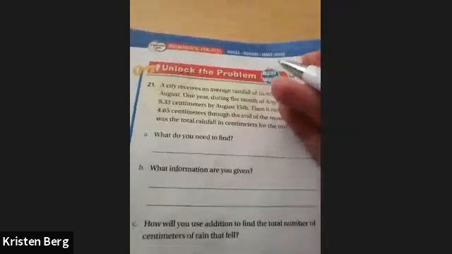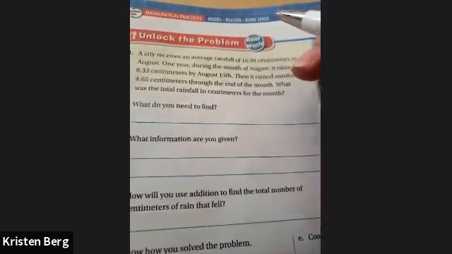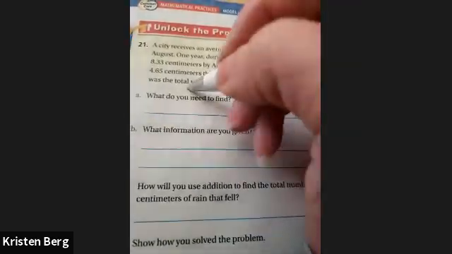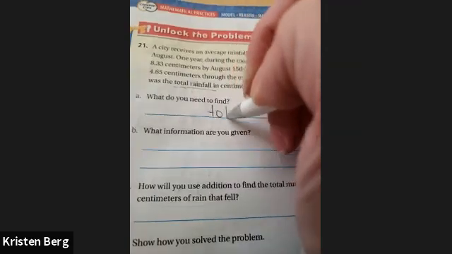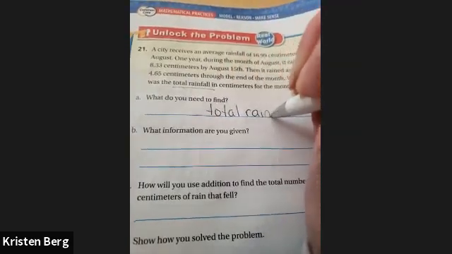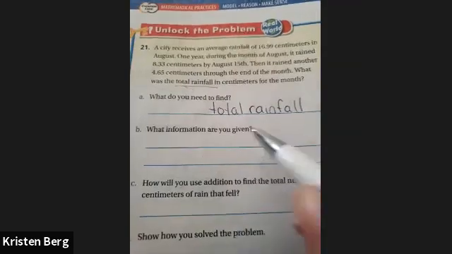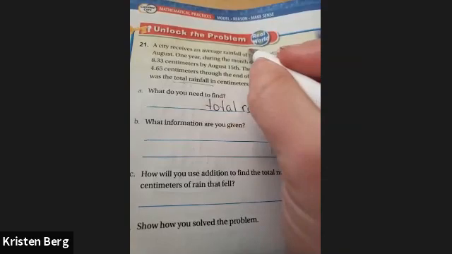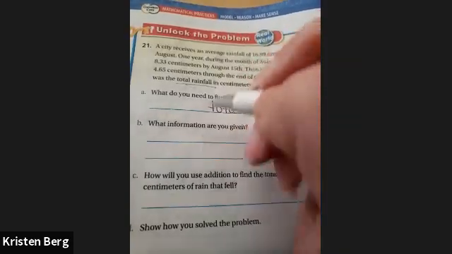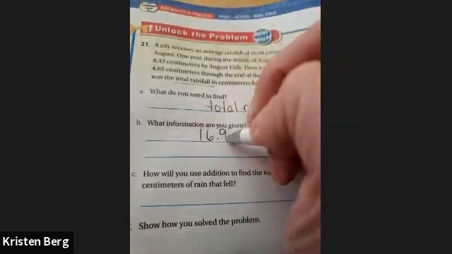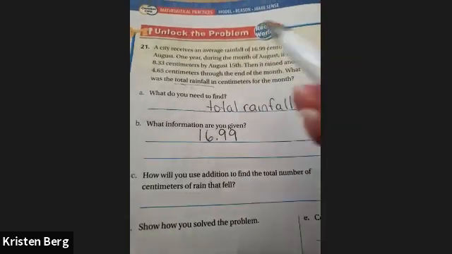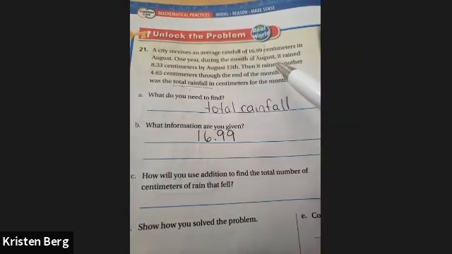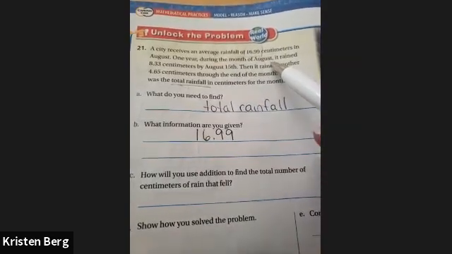All right, so keep in mind, it says, what do you need to find? Well, you need to find the total rainfall. So I'm going to write total rainfall. Then it says, what information were you given? Well, first it received its average rainfall, which is 16 and 9,900 centimeters in August. Then during the month, it actually then rained even more.